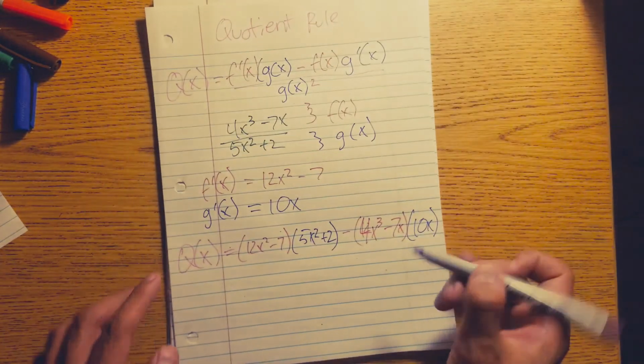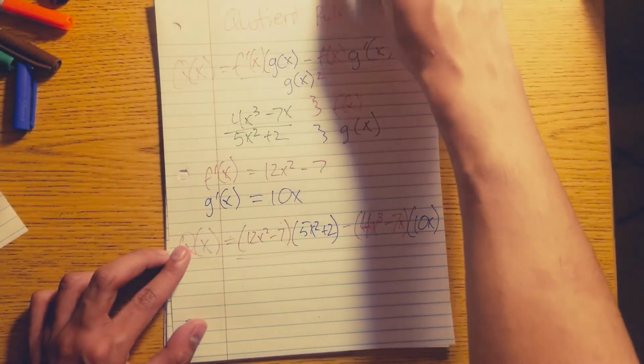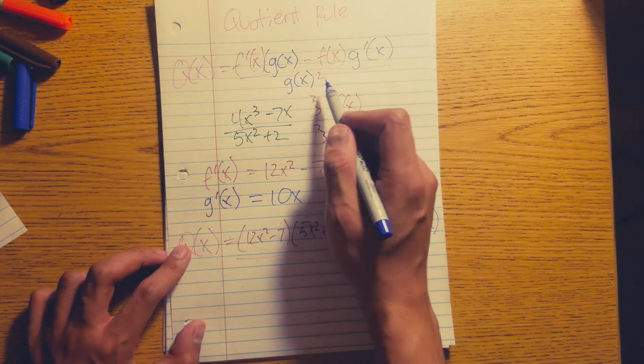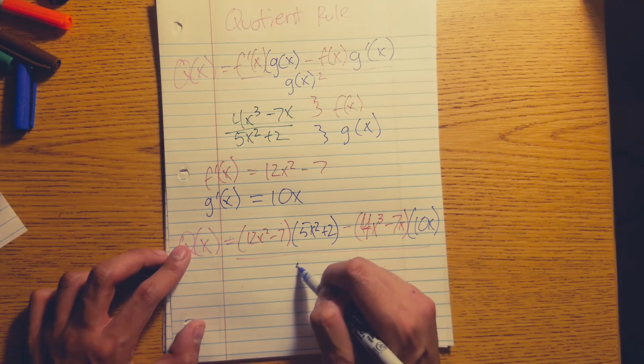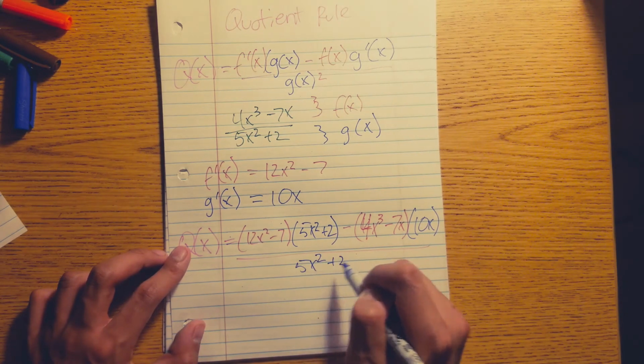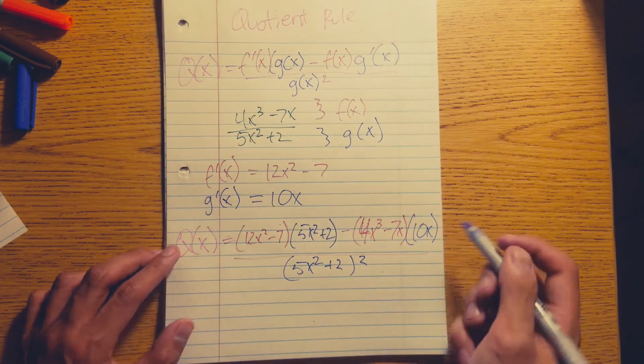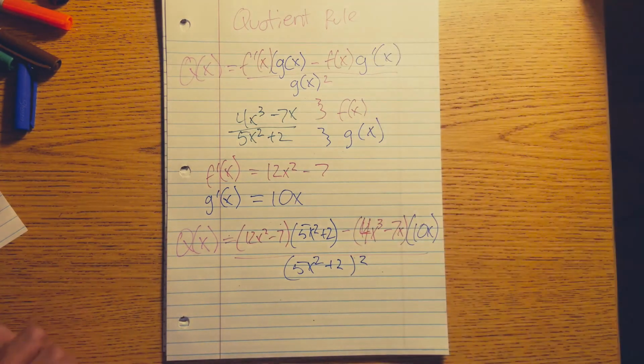And that all gets divided by g of x squared, and g of x was 5x squared plus 2. And that's the quotient rule.